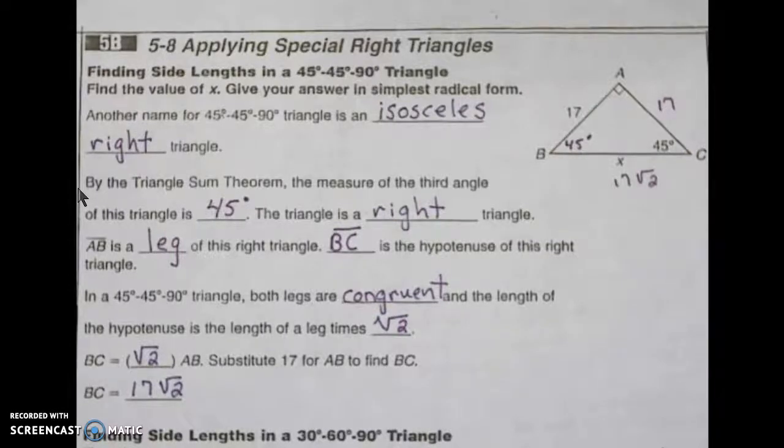The triangle is a right triangle. Segment AB is a leg of this right triangle. Segment BC is the hypotenuse of this right triangle. In the 45-45-90 degree triangle, both of the legs are congruent, and the length of the hypotenuse is the length of a leg times the square root of 2. So the length of segment BC is equal to the square root of 2 times the length of segment AB.